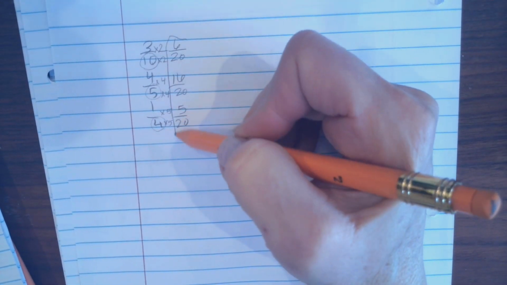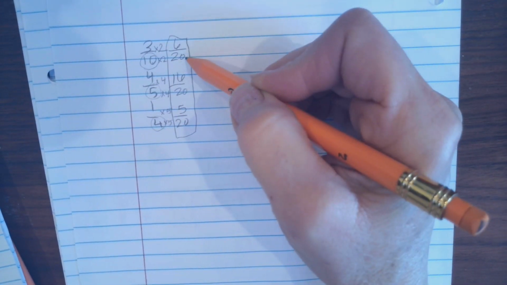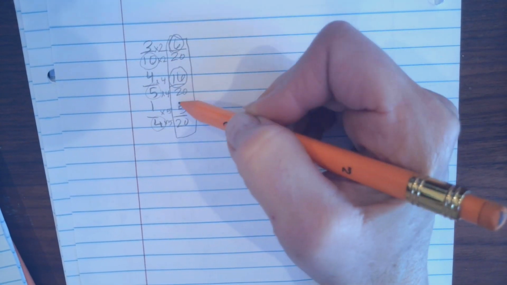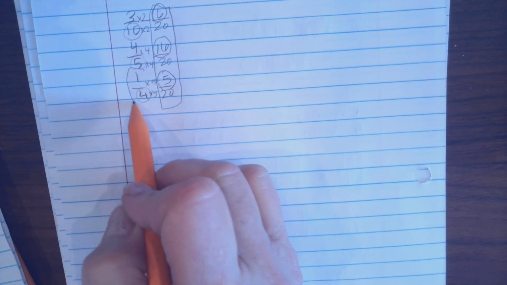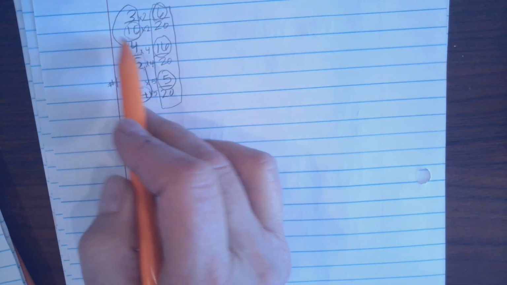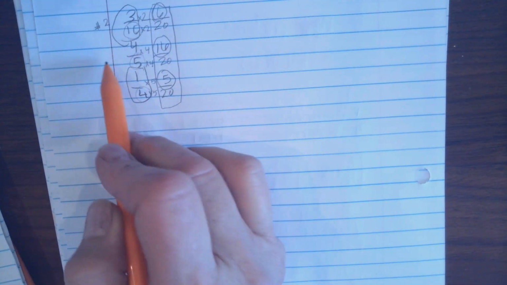Now all 3 of these are the same denominator, so now we can look at the numerator. This is 6, 16, and 5. So the smallest one is this one right here. This is the least. This is the second least. And this is the greatest.